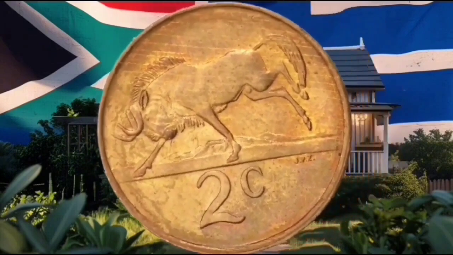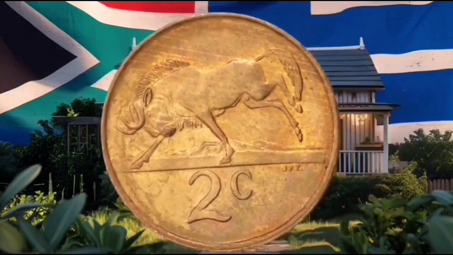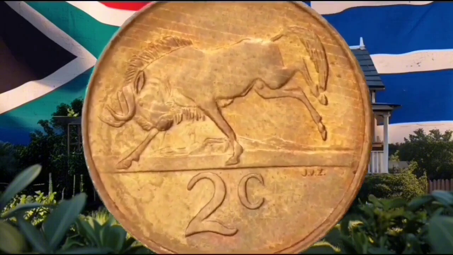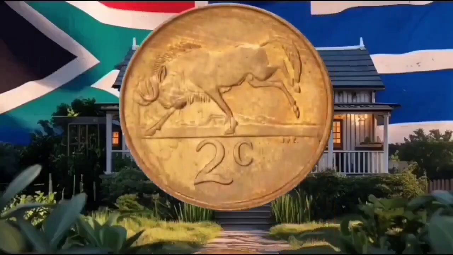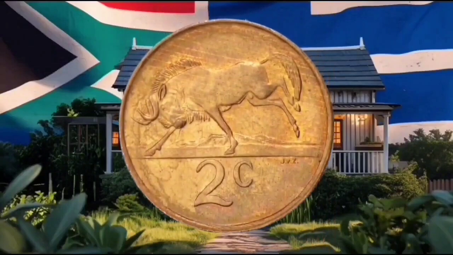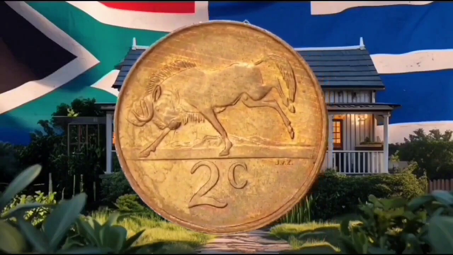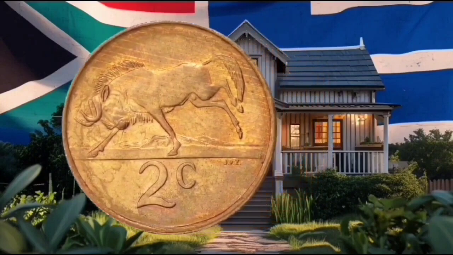Its thickness and lightness make it comfortable to handle and easy to store. Even though it is small, the detailed artwork on such a compact space is quite impressive. One of the most intriguing things about the 1992 cent coin is that it's not particularly rare in circulation, but certain conditions can make it extremely valuable.